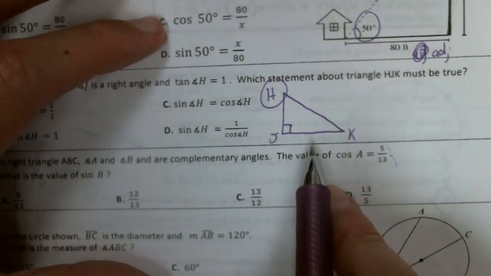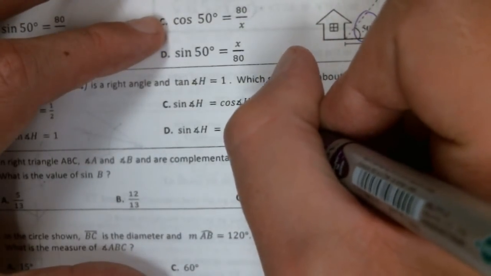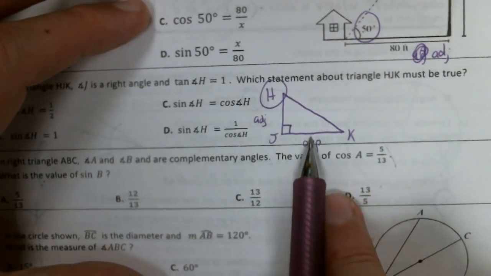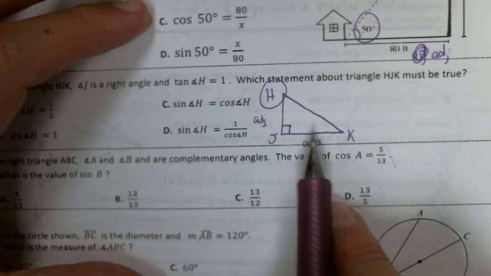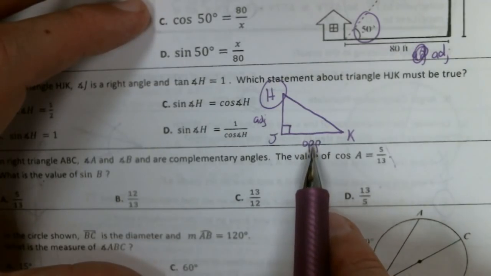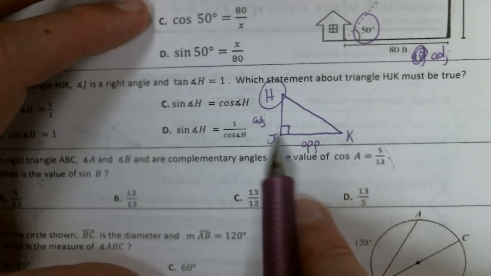Okay, opposite over adjacent, they're telling me, has a value of 1. This guy over this guy equals 1. So what does that mean has to be true about these two lengths? The only way to divide this guy by this guy and get 1 is if these two lengths are the same, right? We don't know what these lengths are.